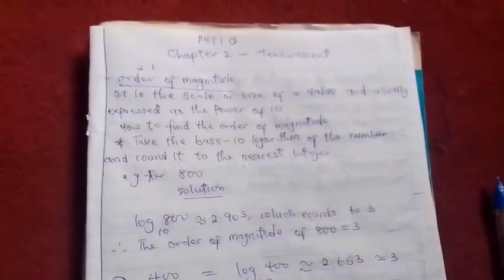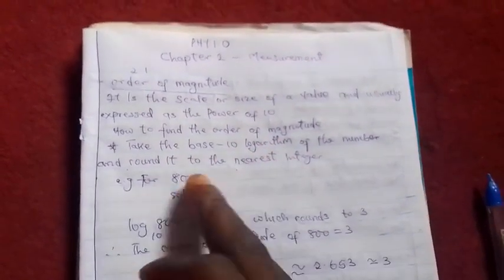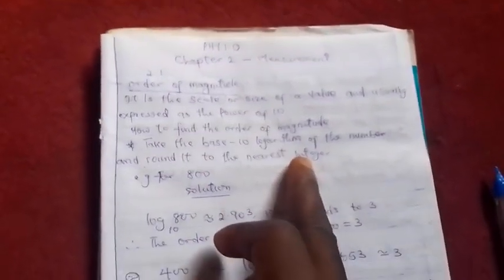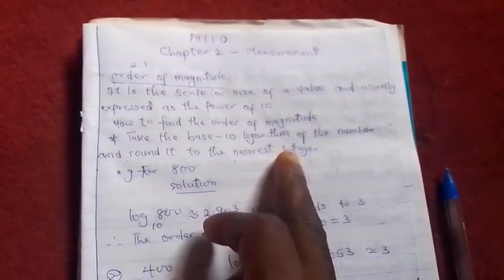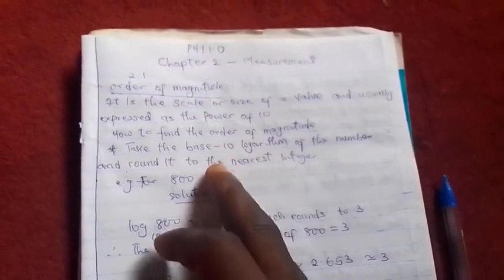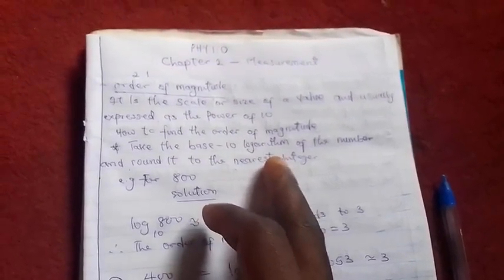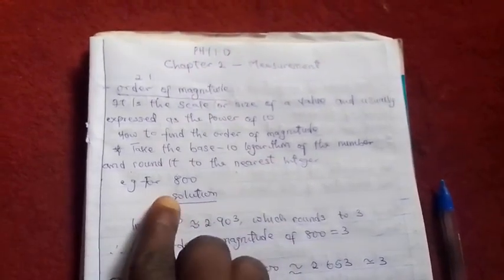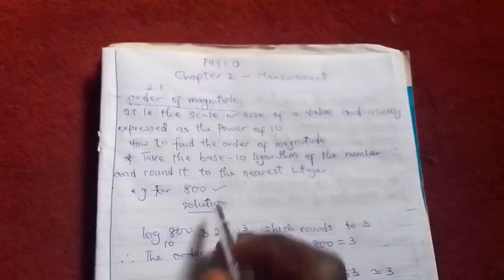Now, how to find order of magnitude? The major thing is that you take the base 10 logarithm of the number and round it to the nearest integer. So if you want to find the order of magnitude of any value, you just take it to base 10 and then you find the nearest integer. For example, for 800, how do we find the order of magnitude of 800?